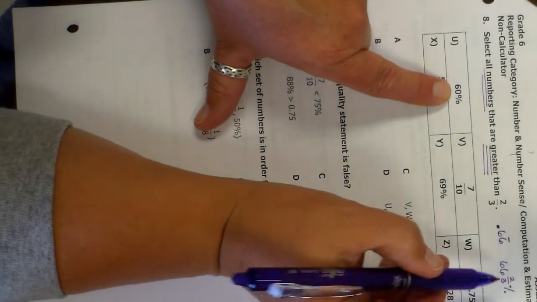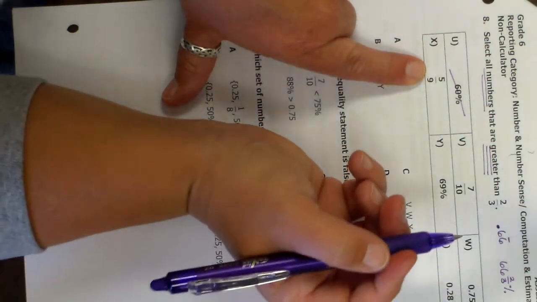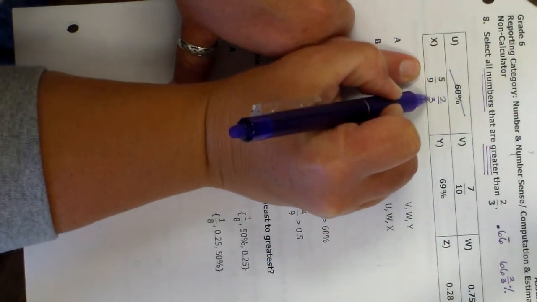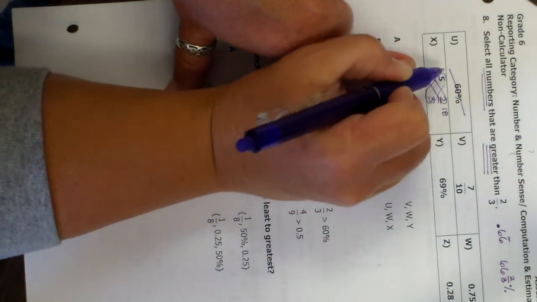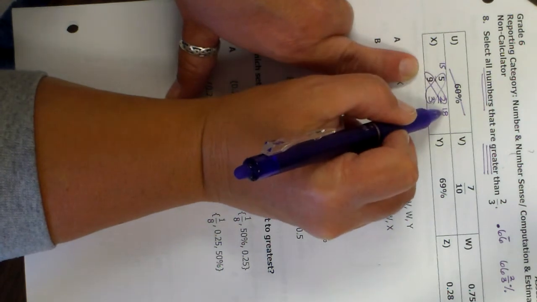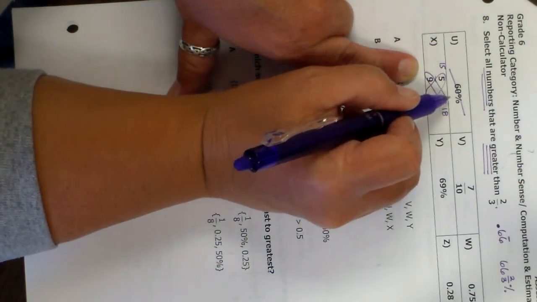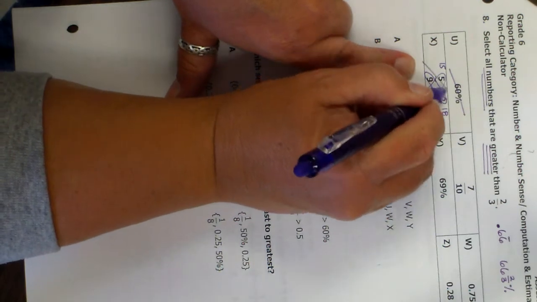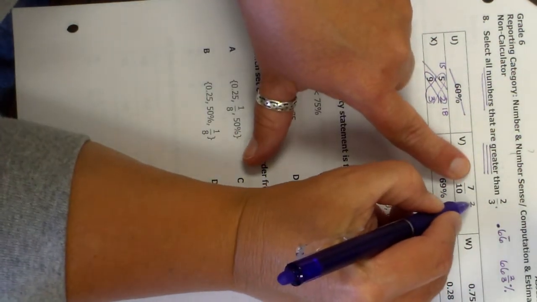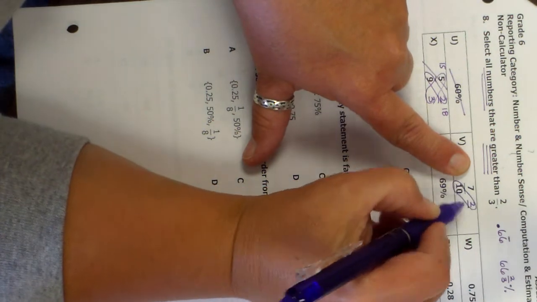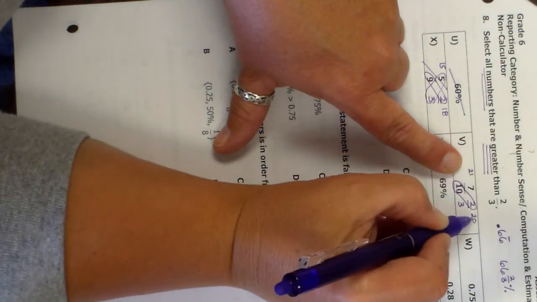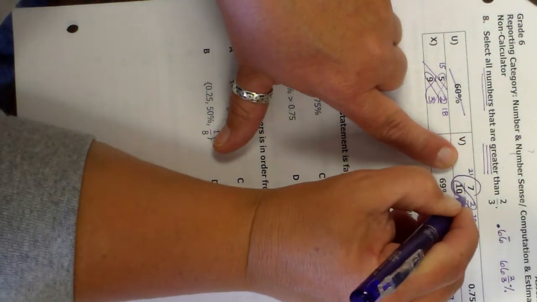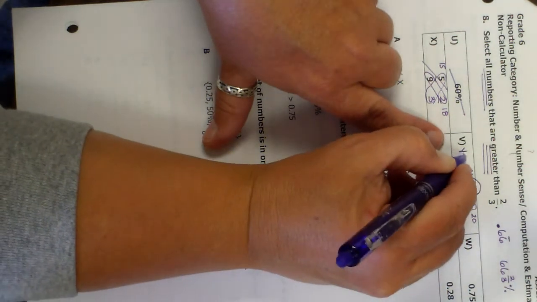So is 66% greater than 66 2/3%? No. On these, you do a comparison. 5/9 to 2/3. Use your butterfly method. 9 times 2 is 18. 3 times 5 is 15. 15 is smaller than 18, therefore 5/9 is smaller than 2/3, so it's not greater either. 7/10, 2/3, butterfly method. 10 times 2 is 20. 3 times 7 is 21. 21 is greater than 20, so this fraction is bigger than 2/3. This is a yes.